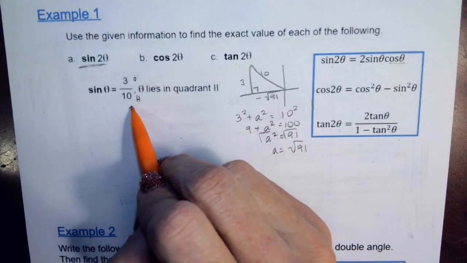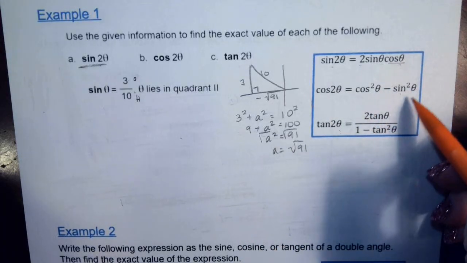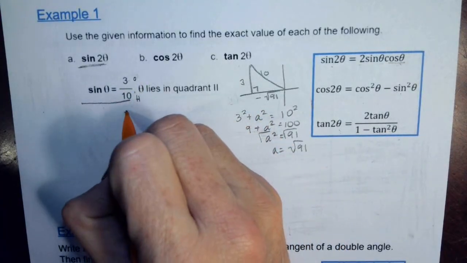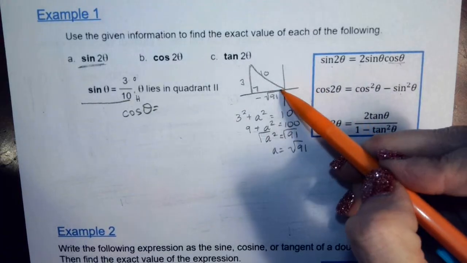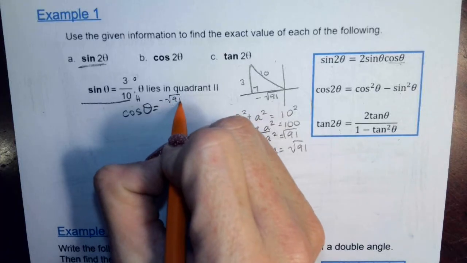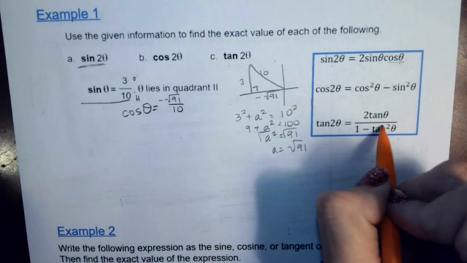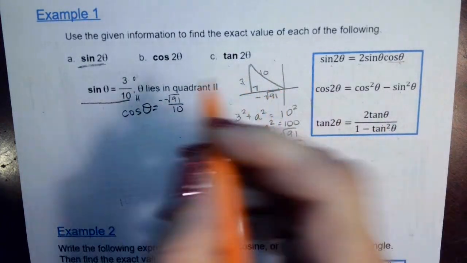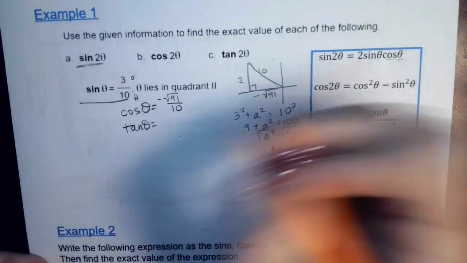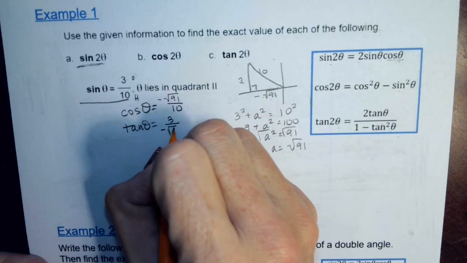All right, so now I've got the sine, and let's see, I'm going to need cosine and tangent. All right, so we've already got the sine. Cosine of theta is going to be adjacent over hypotenuse, so it's going to be negative square root of 91 over 10. And then tangent is going to be opposite over adjacent. So tangent of theta is going to give me 3 over negative square root of 91.